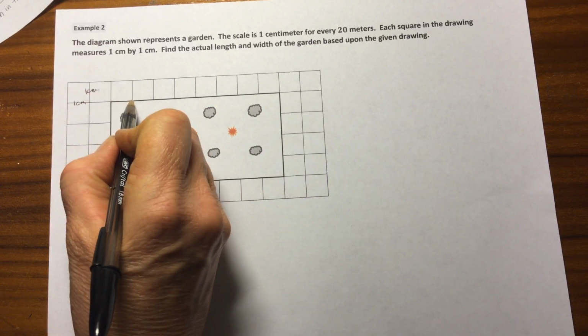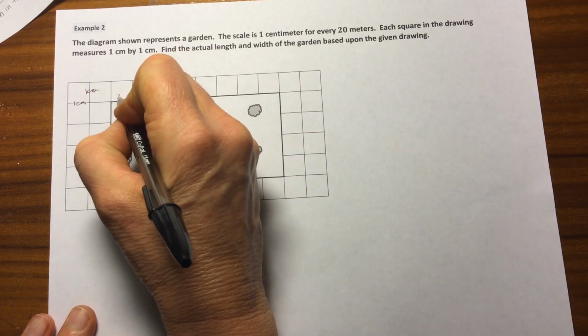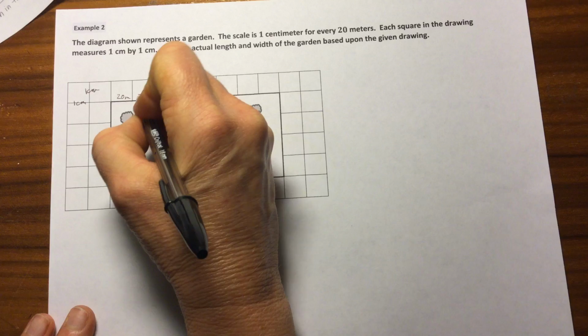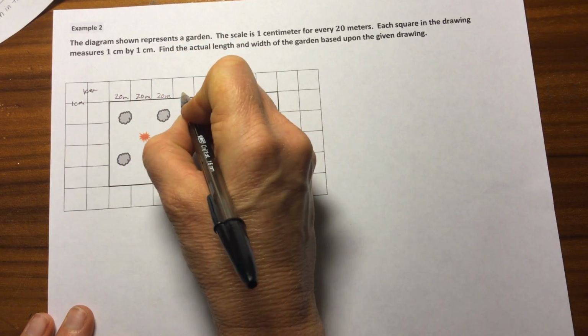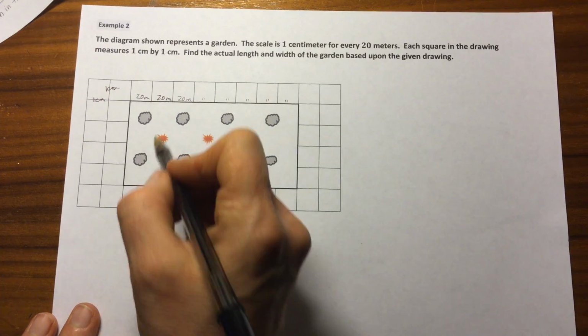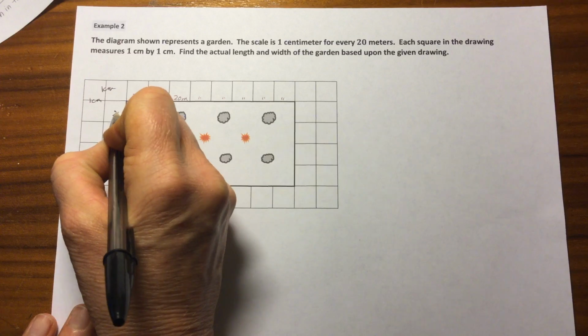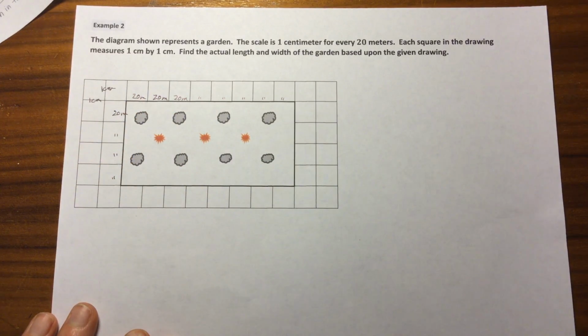Well, if this is 1 centimeter, we know that's the same thing in real life as 20 meters. So if I put 20 meters there, 20 meters here, 20 meters all the way across, because each one of those is a centimeter, and I'm just going to put ditto marks to mean same thing. And then, of course, this is 1 centimeter, so I've got 20 meters all the way down the width.